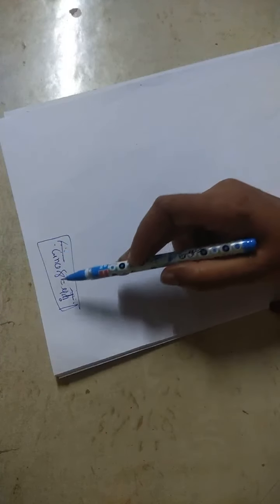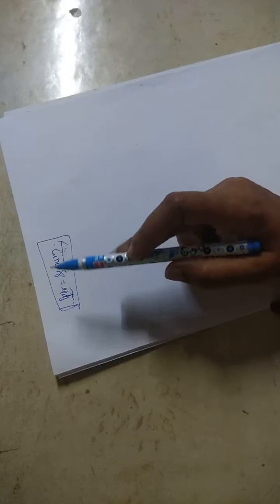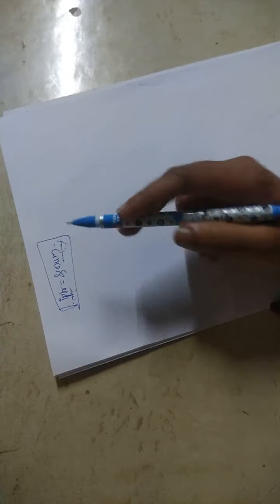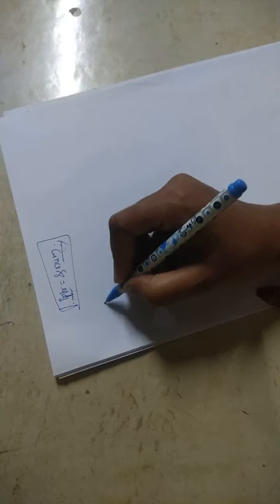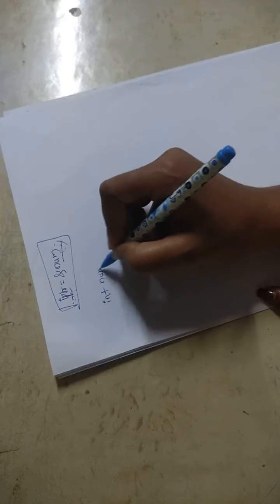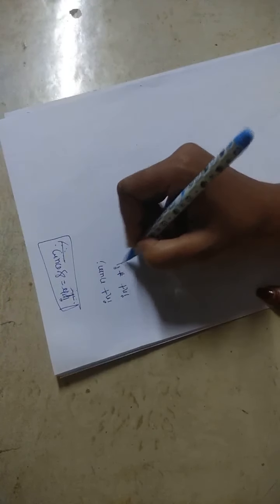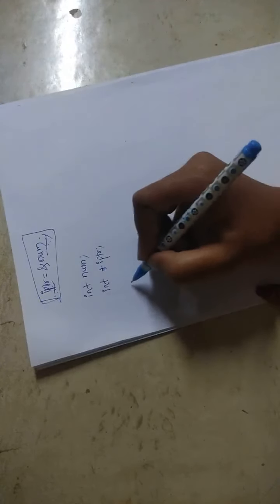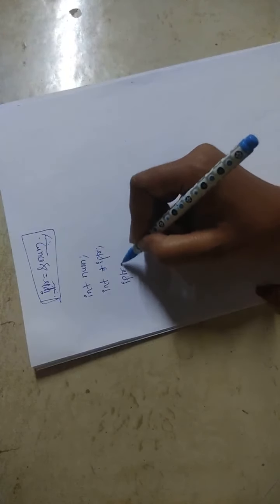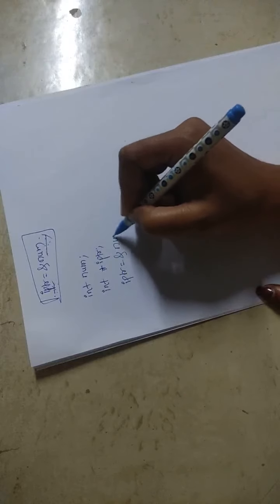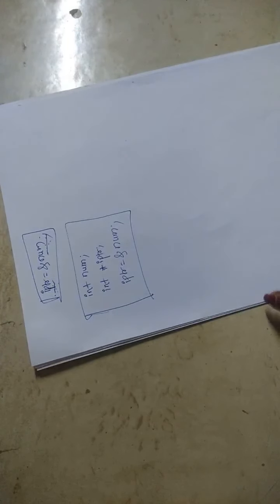We can store the address of a variable in a pointer variable only when both are of the same data type. That condition you have to remember. So how can we initialize it? First you have to declare both the variables: int num, int asterisk IPTR, and then you can write the statement IPTR equals ampersand of num. So this is how we initialize a pointer variable. Yesterday we had covered this much.